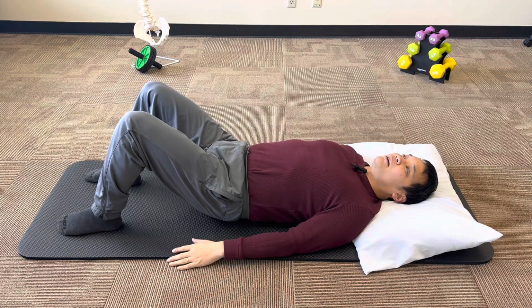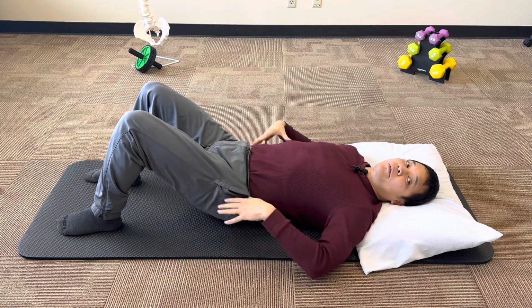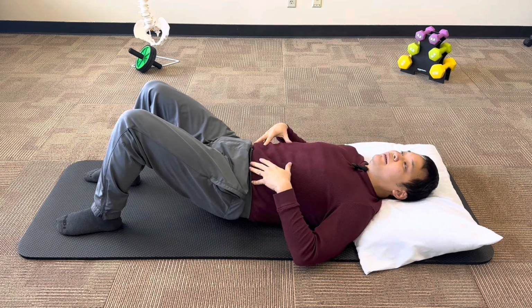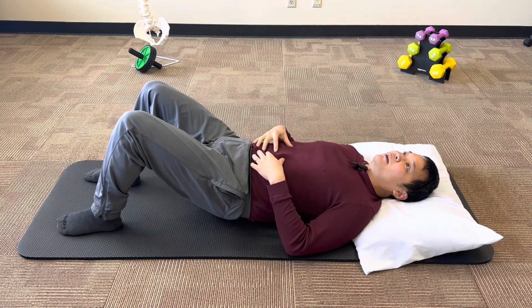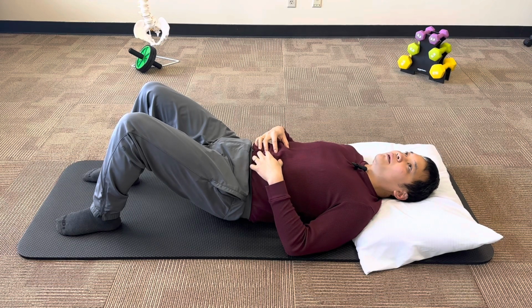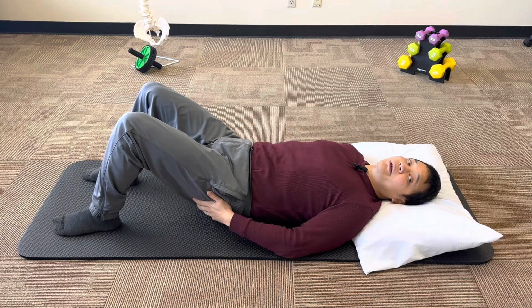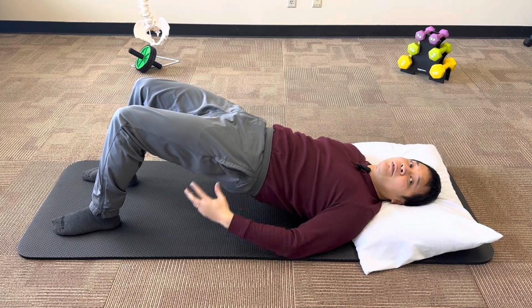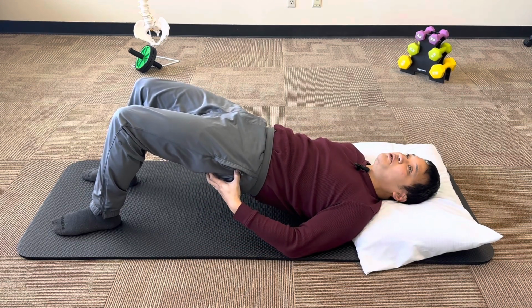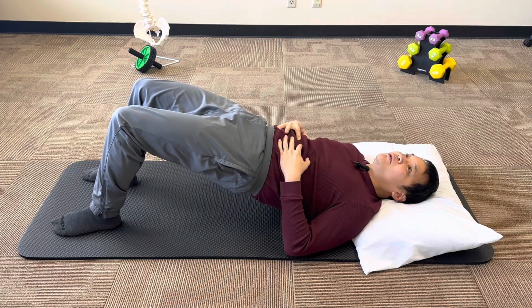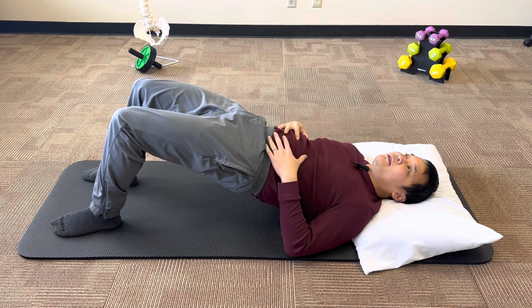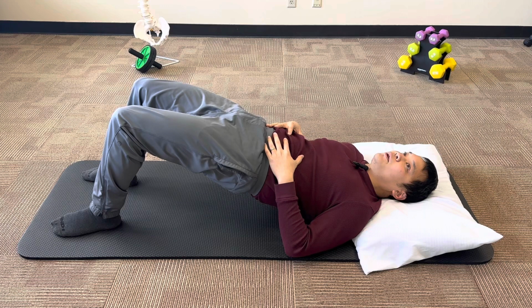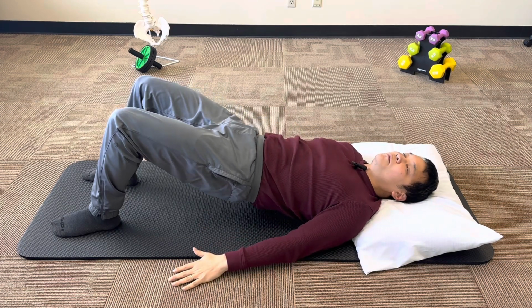Okay, we'll practice that a couple more times. So let's start by flattening our back into the floor. Make sure our abdominal muscles are engaged. Let's dig our heels and lift our glutes up in the air. And at the top of the lift, try to squeeze those glutes as tight as you can, while also engaging those abdominal muscles as tight as you can, and hold for 5, 4, 3, 2, 1. Come back down.